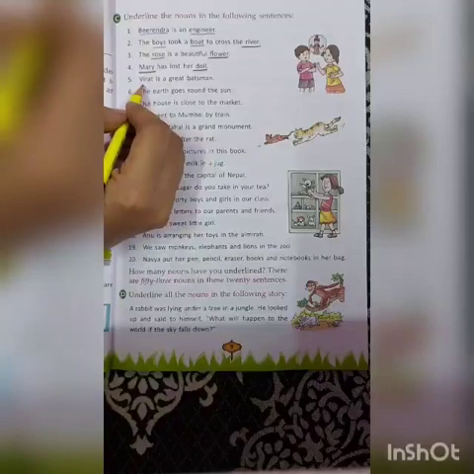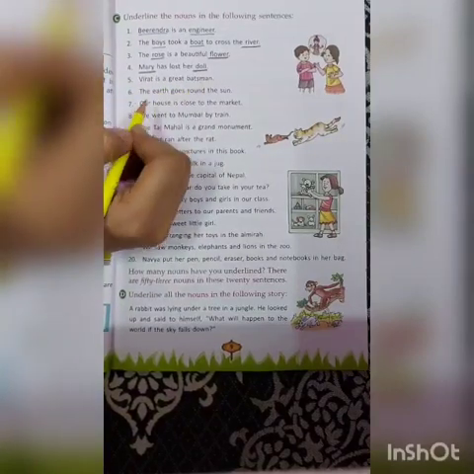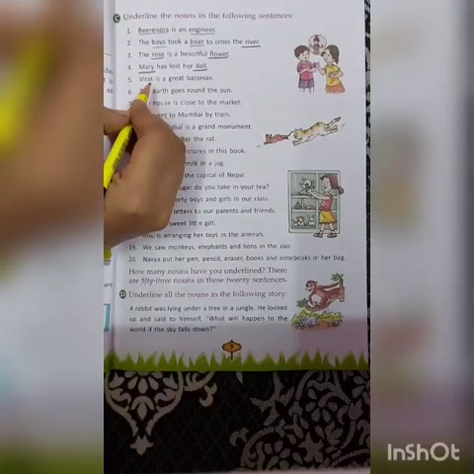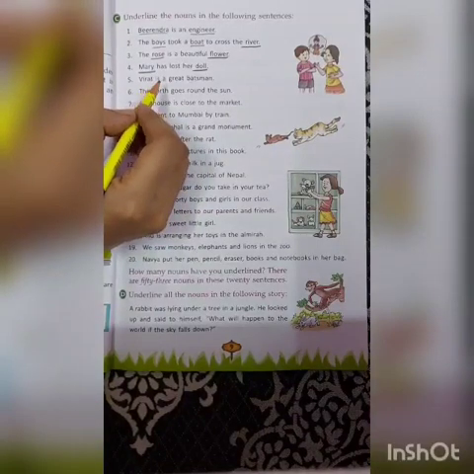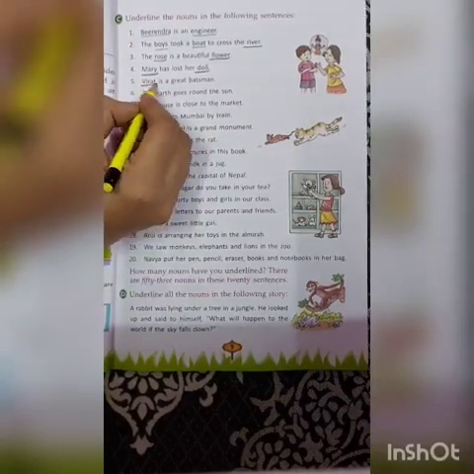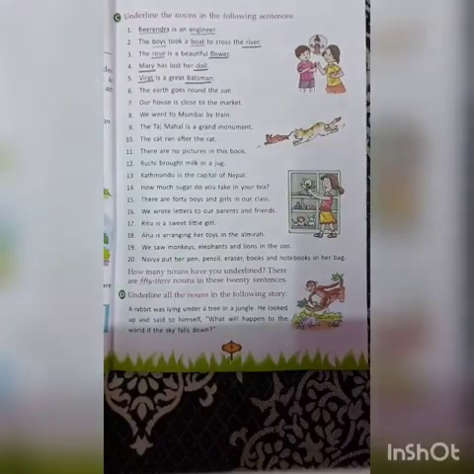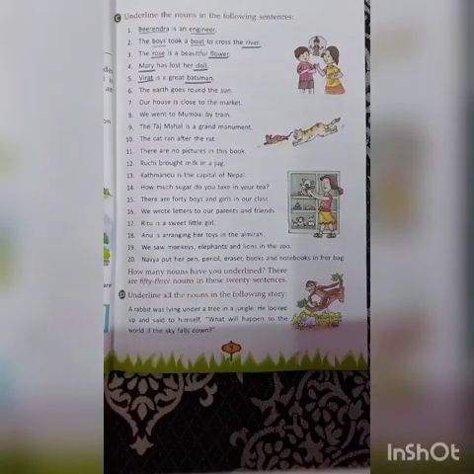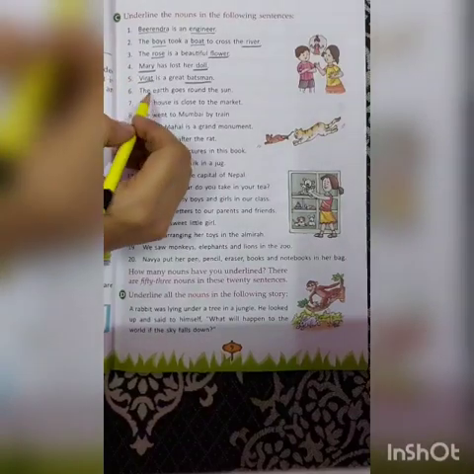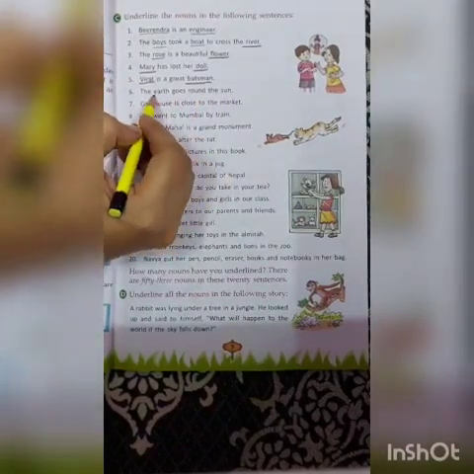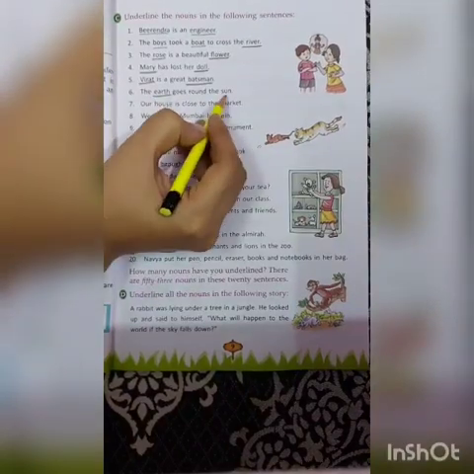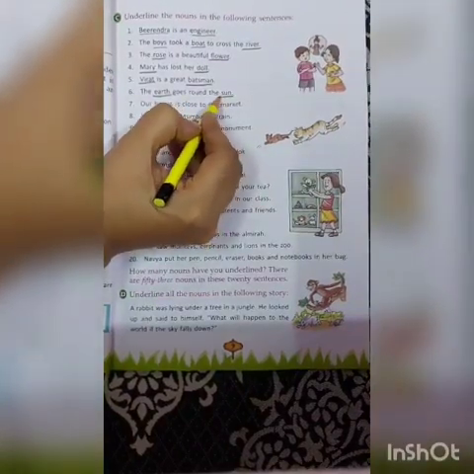Next, Virat is a great batsman. Try to identify the nouns. Yes, Virat and batsman. Next, the earth goes round the sun. Now here the words earth and sun are nouns.